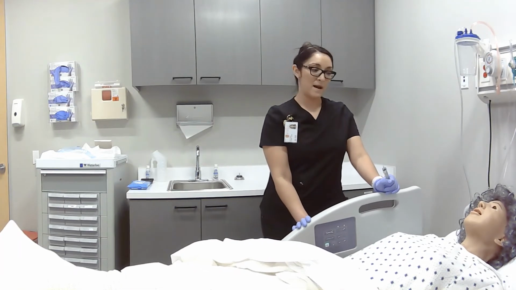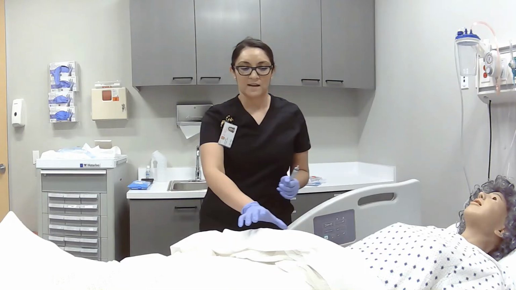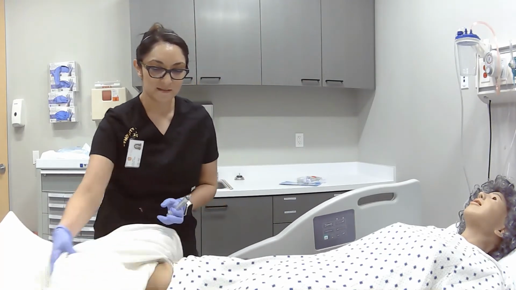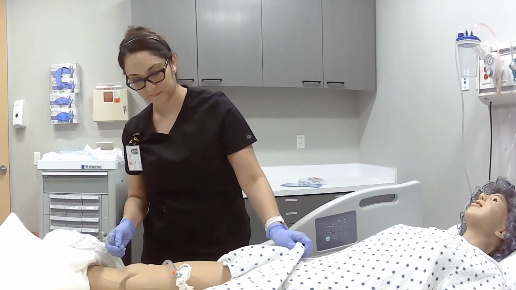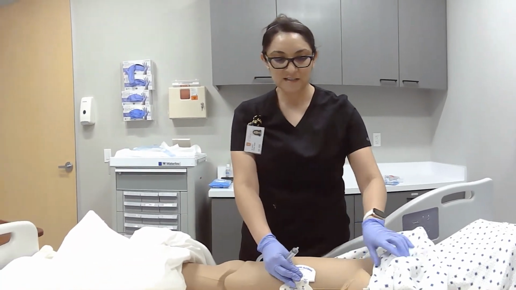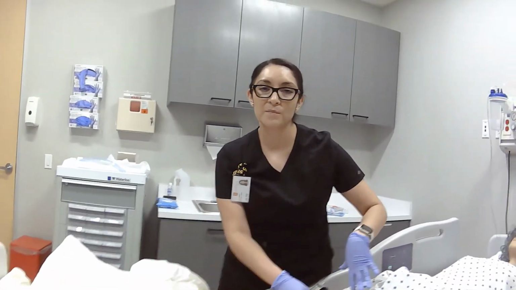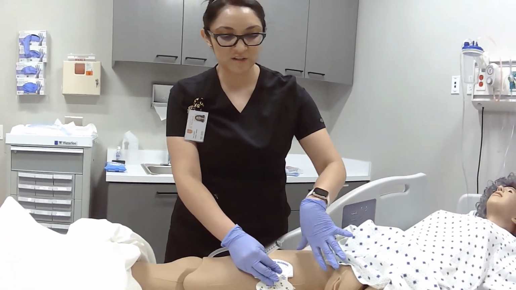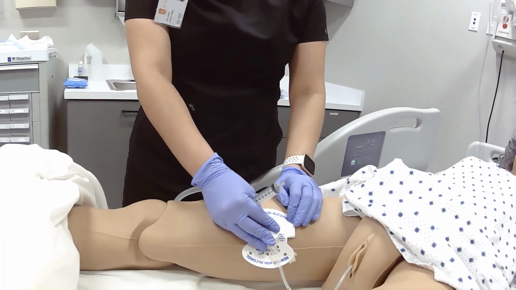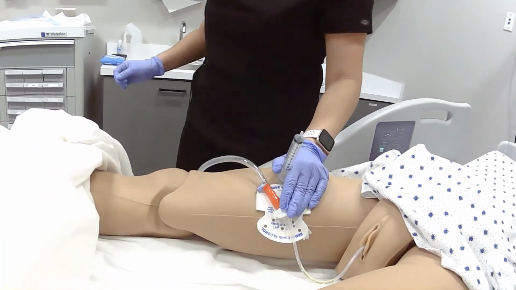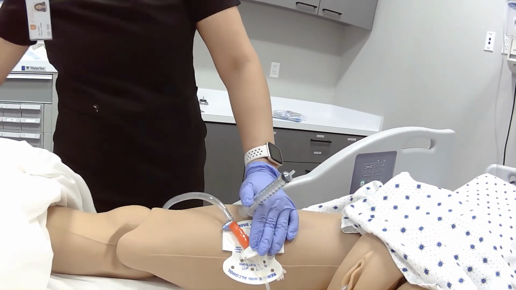So I don't hurt my back. I'm going to pull these covers back for you. If the patient is soiled or there's a lot of dirt or microbes, you'd want to wipe those off with the bath wipes like we used earlier, okay? So we would do that.